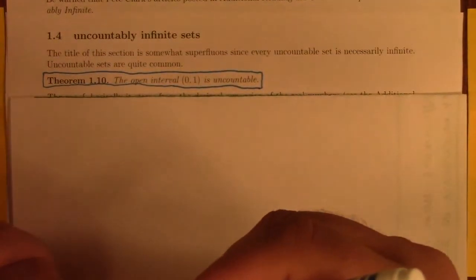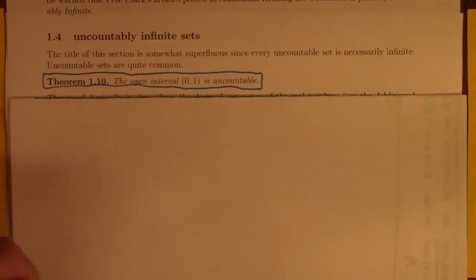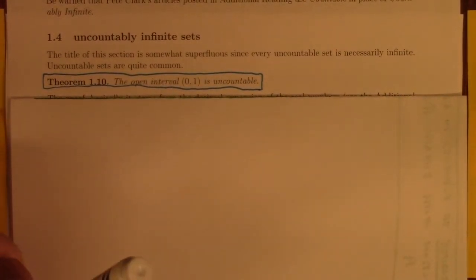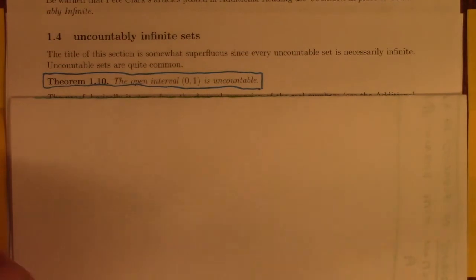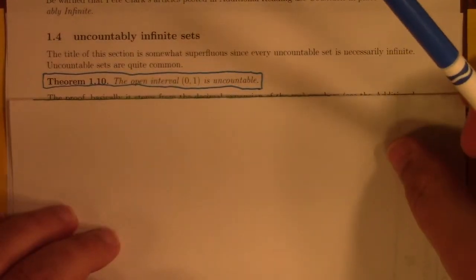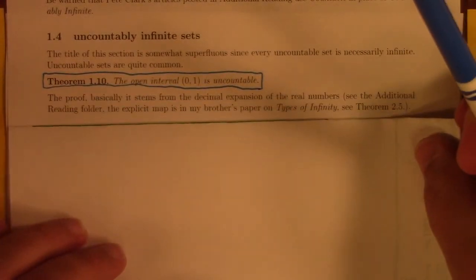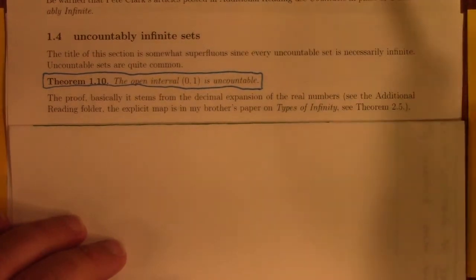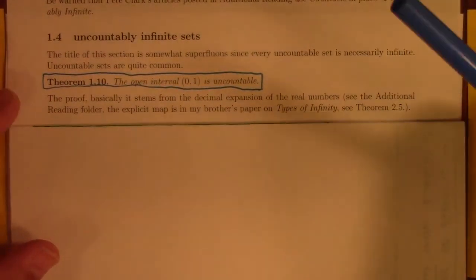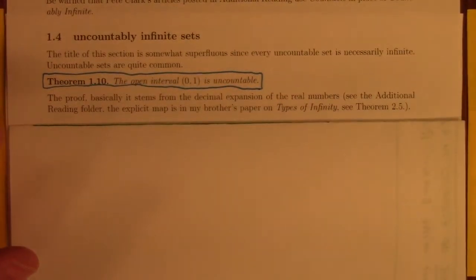All right. I think I have a proof that I can show you of that. It basically stems from the decimal expansion of the real numbers. It's theorem 2.5.